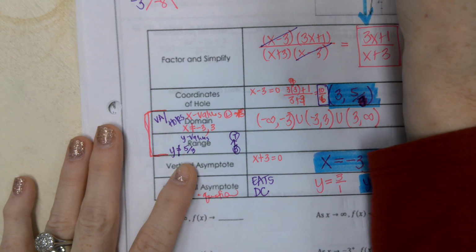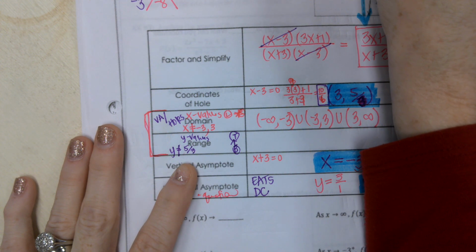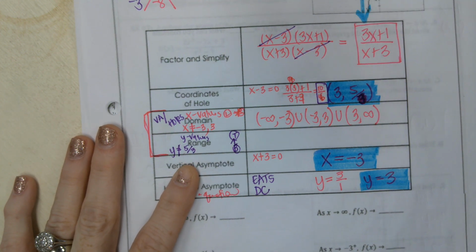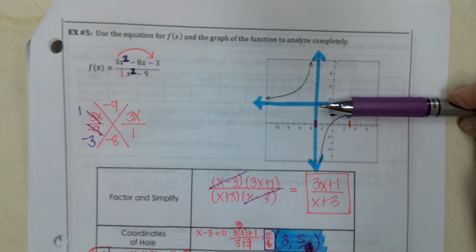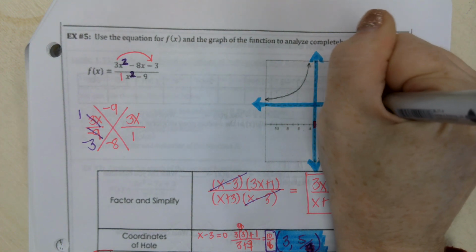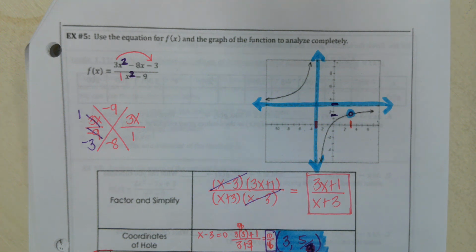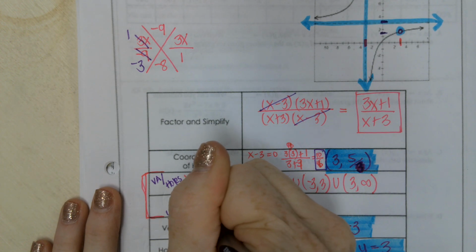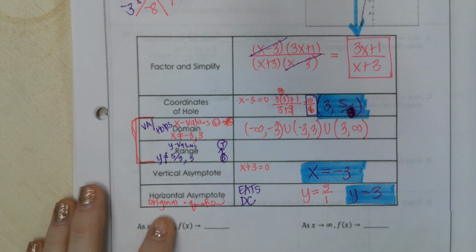You're looking at that value right there. And then, what is this? 3. Yeah, it's 3, but what is that? It's your horizontal asymptote. And that has 3. Okay?